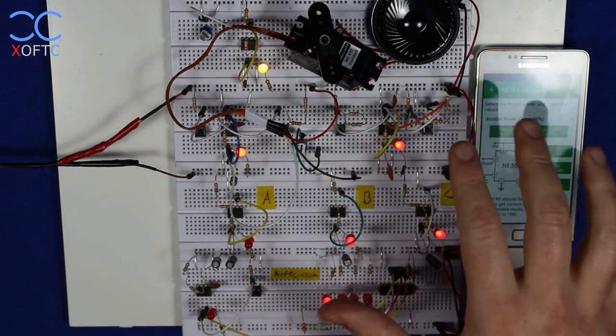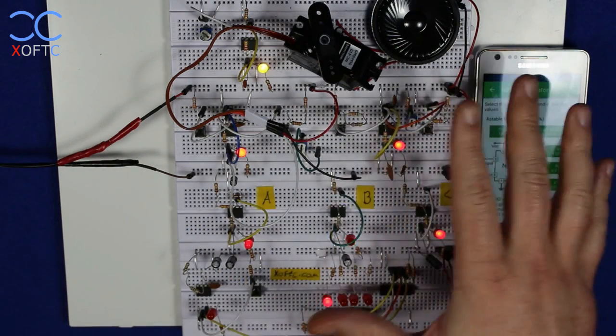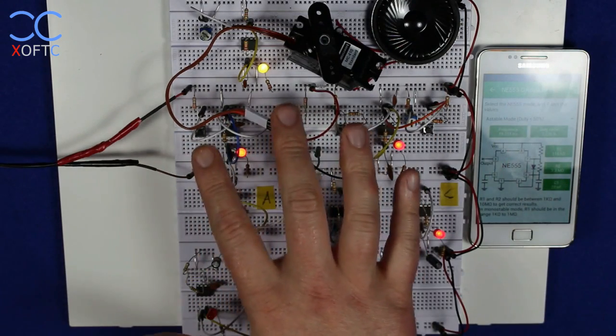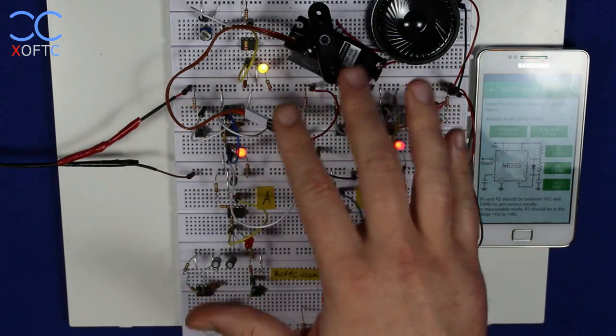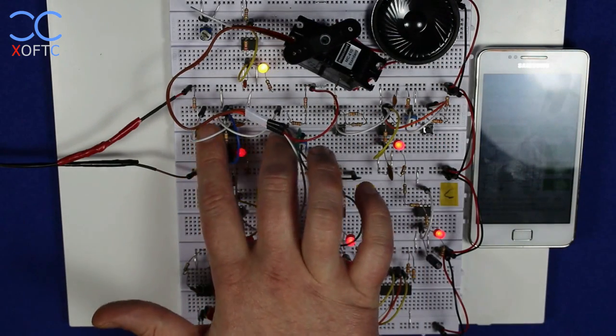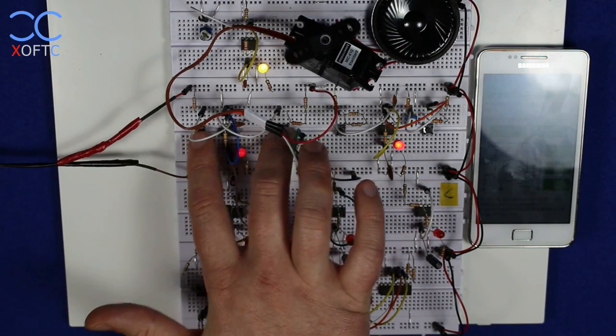So while here we had a range of let's say 70K, here we have a range of 100K, which decides at which position this servo motor will go to. And you can see that by pressing the button.